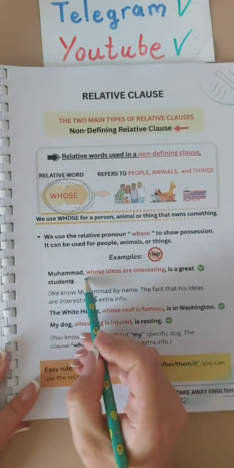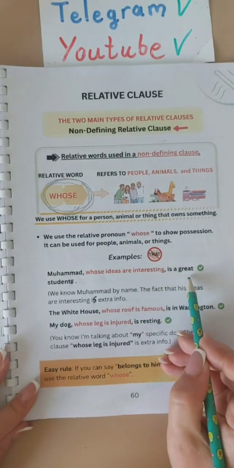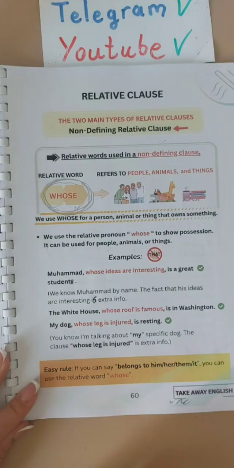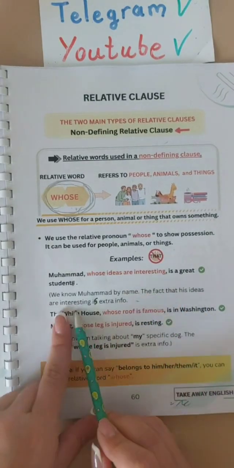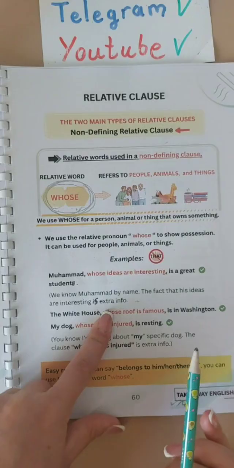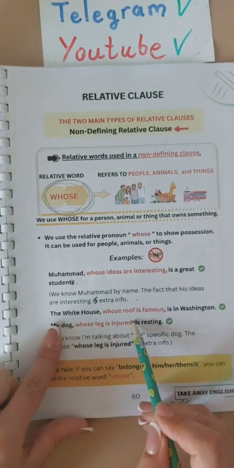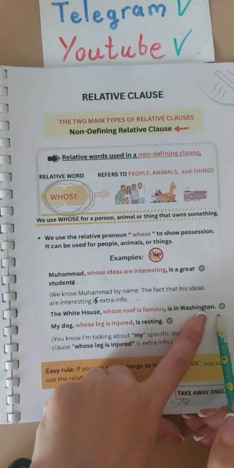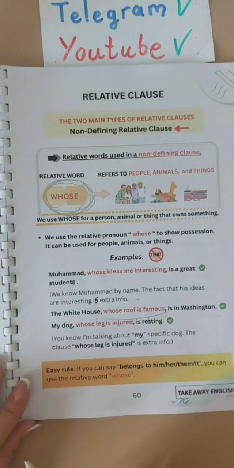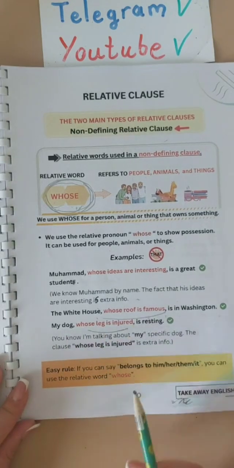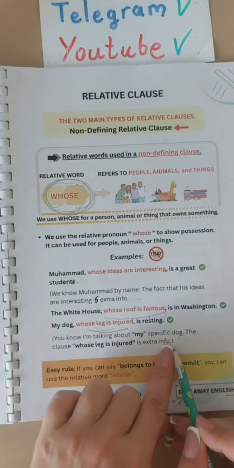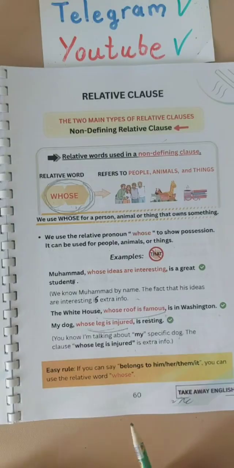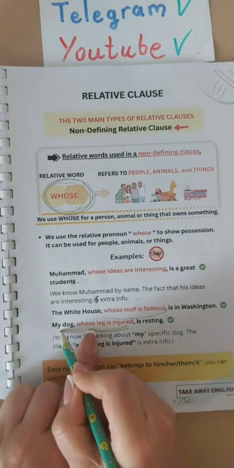For example, Muhammad, whose ideas are interesting, is a great student. So we know Muhammad by name. The fact that his ideas are interesting is extra information, okay? The White House, whose roof is famous, is in Washington. Extra information. My dog, whose leg is injured, is resting. Extra information. You know I'm talking about my specific dog. The clause, whose leg is injured, is extra information, okay? We don't need this information to identify the dog.